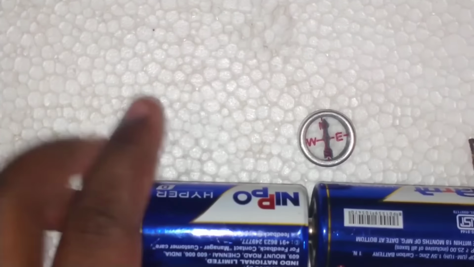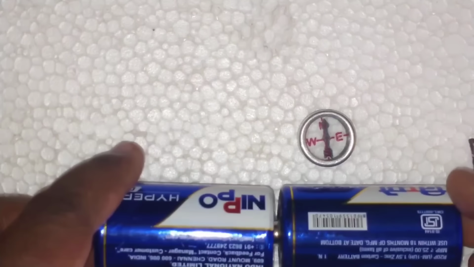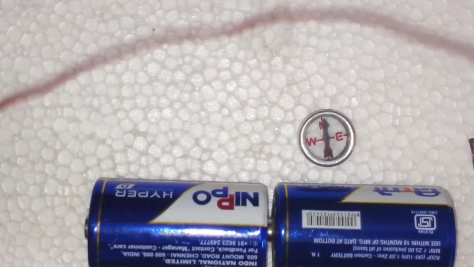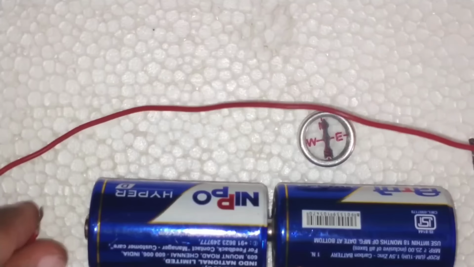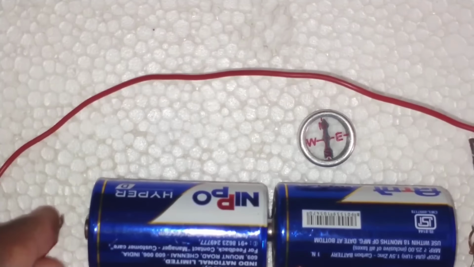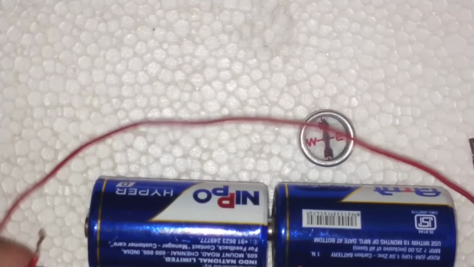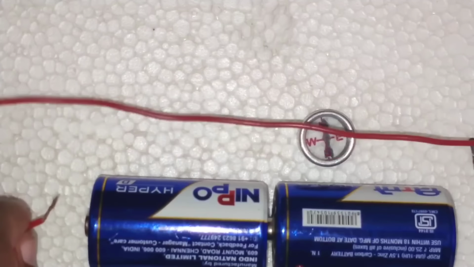And now change the direction of the batteries and again connect the copper wire to the batteries. Now you will observe the deflection of the needle in a different direction.